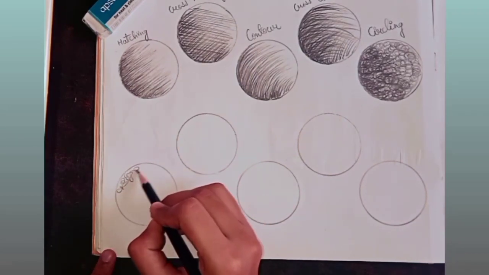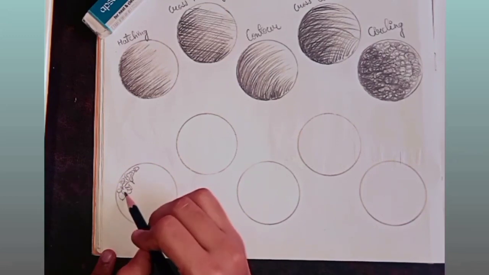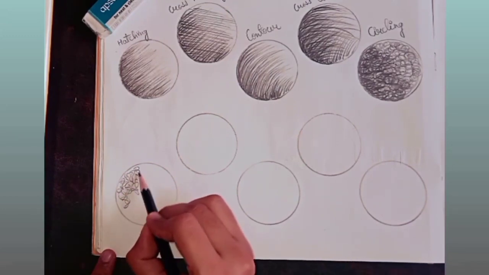This is the easiest so far. You just need to make random lines.